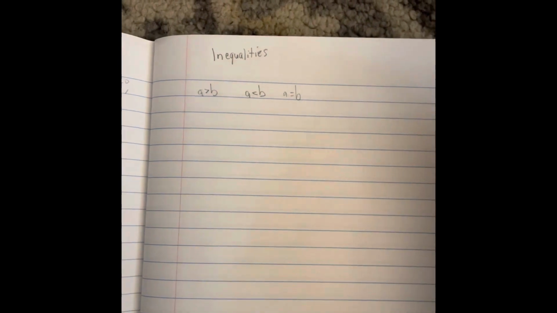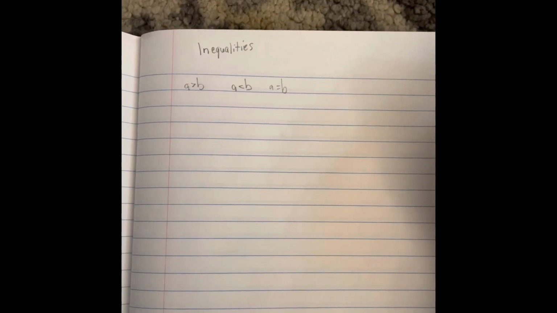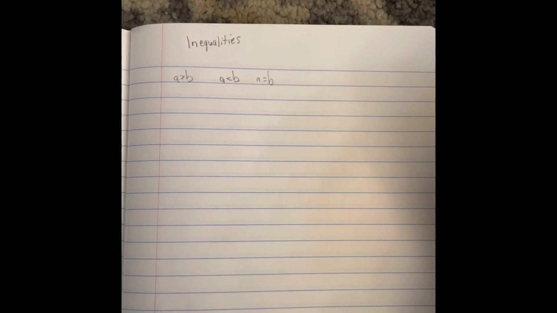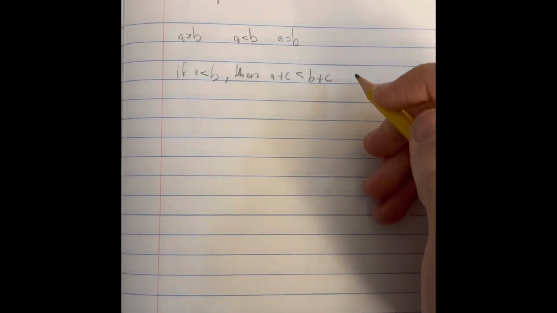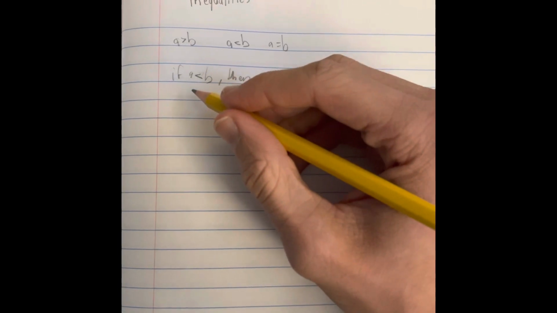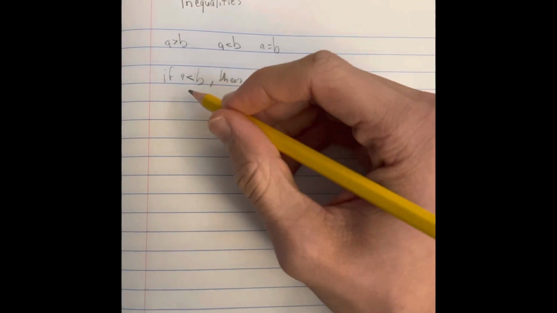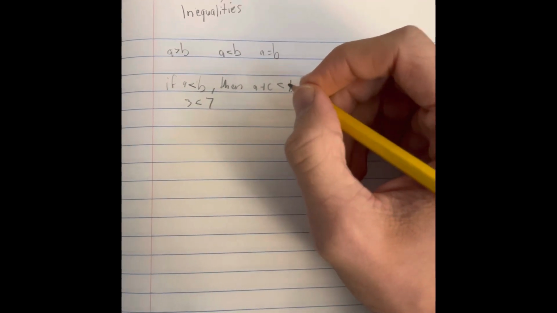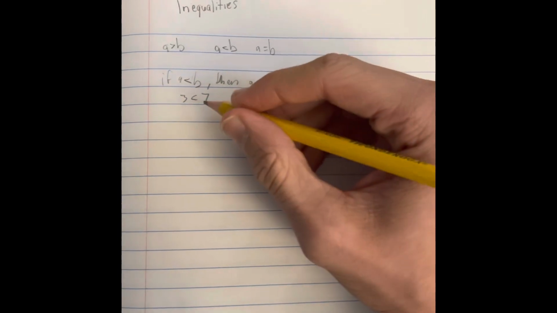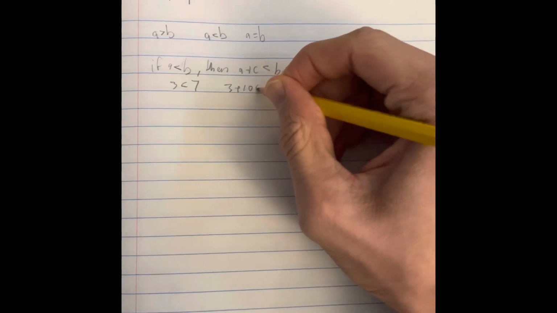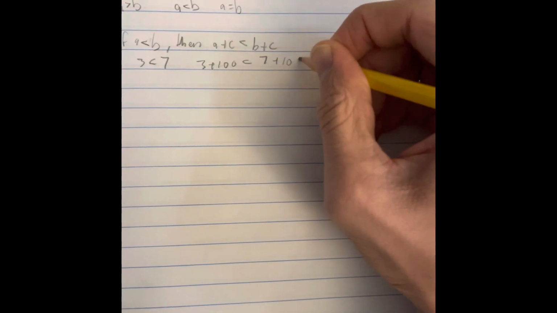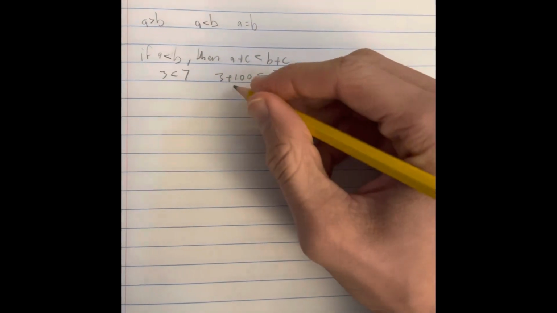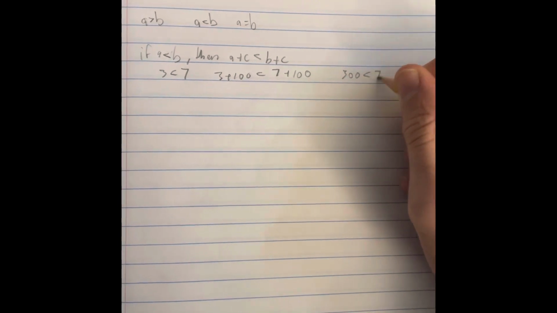Firstly, adding a number to an inequality or subtracting a number from the inequality preserves the inequality. So if A is less than B, then A plus C is less than B plus C. So let's use some numbers. Let's say A is 3 and 7 is B. So if we have 3 is less than 7, right? And let's say C is 100. Okay, so if we add 100 to both, so 3 plus 100 is less than 7 plus 100, right? And we know that's true. So 300 less than 700.